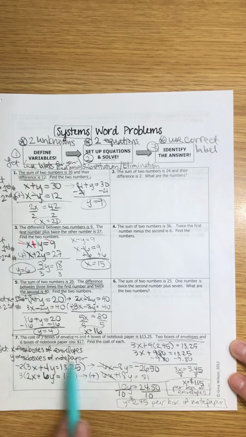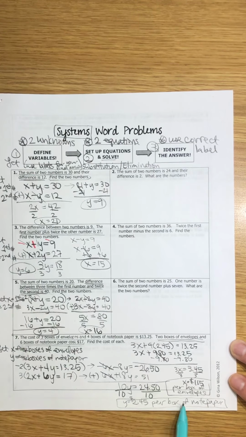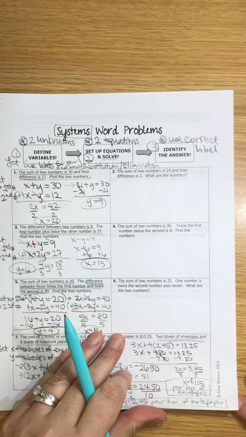And just that extra step, not only am I requiring it, but it just makes that quick labeling you don't even have to think about it. You already know X is the cost of the box of envelopes, and Y is the cost of the boxes of notepaper. Okay, so let's look at the next.